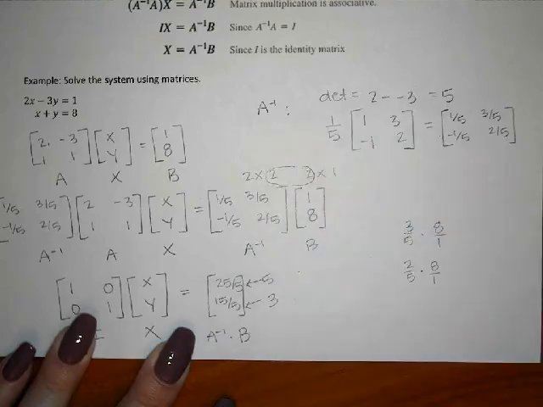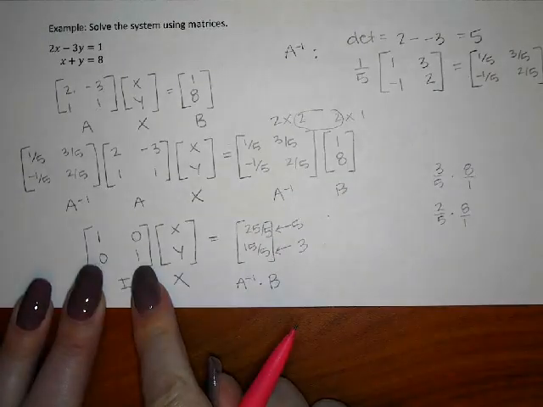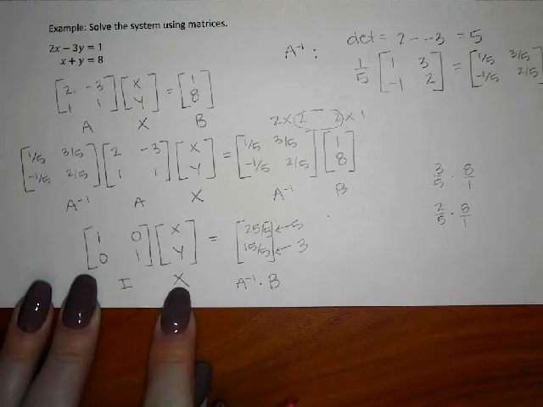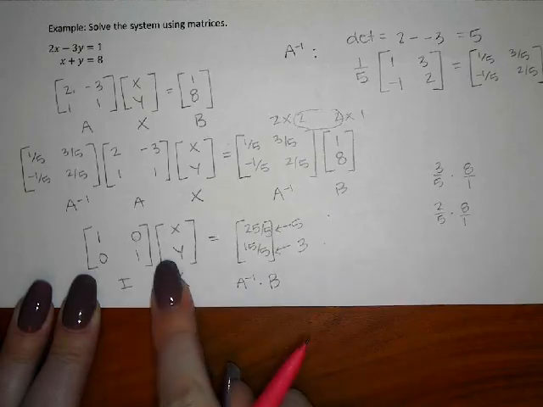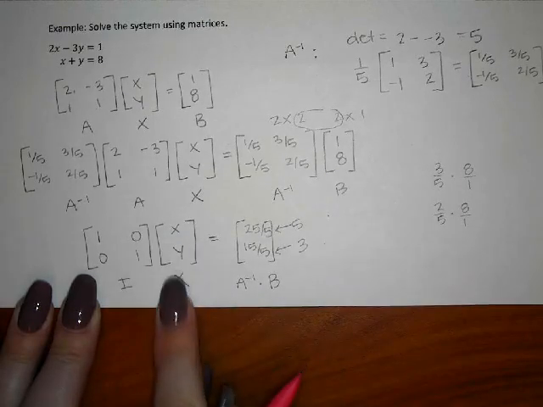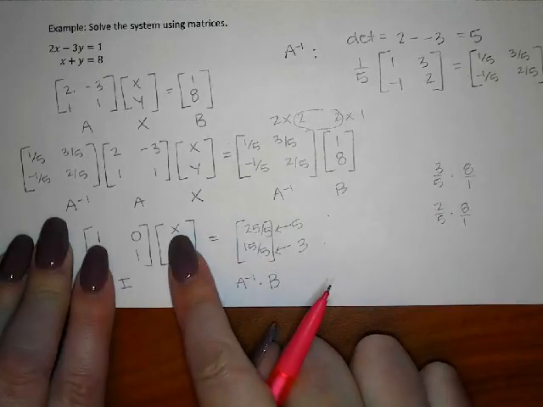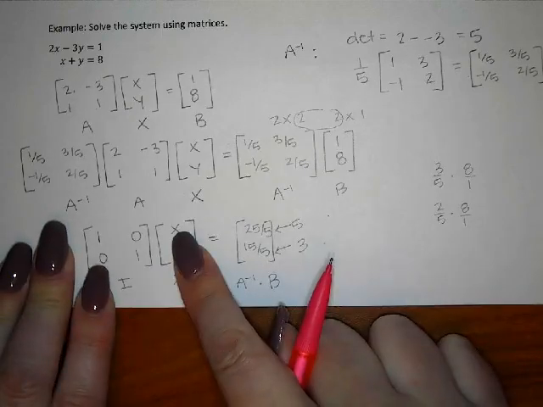Now we can do this multiplication right here. We know that the identity times any matrix is itself. So when I multiply these two together, I'm just going to get x, y, the variable matrix. We can see that x plus nothing is just x, and nothing plus y is just y.